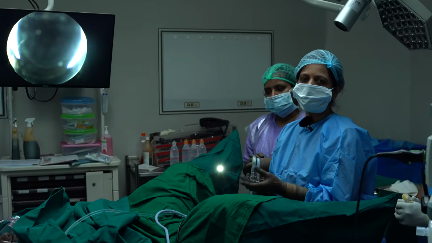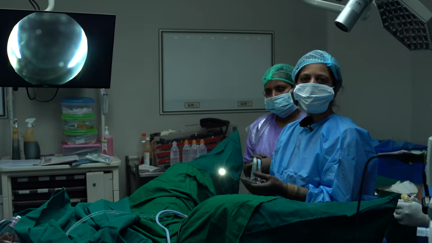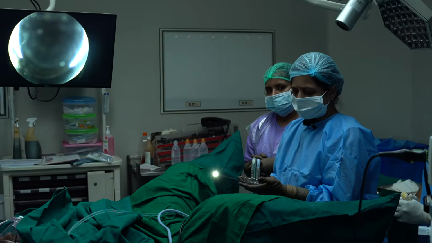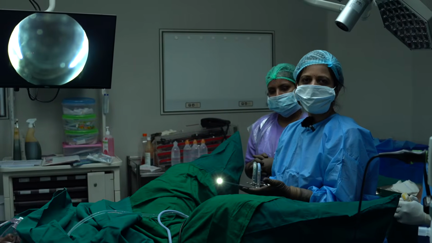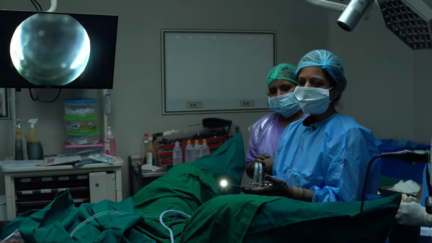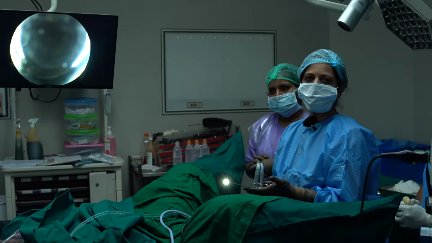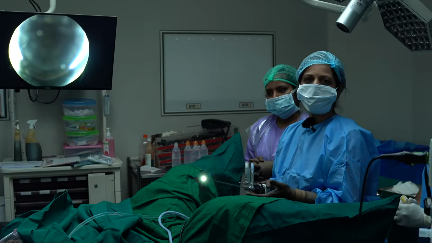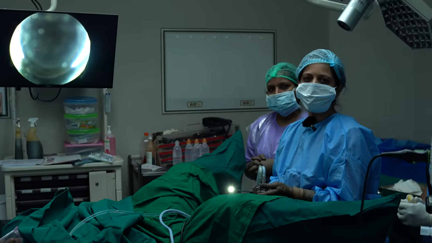Usually we do this procedure under anesthesia, and the patient's stay in the hospital is about 4 hours. This is a very safe procedure. It doesn't require much instrumentation. There is no cut and no suture when we do this procedure. This will take roughly 10 to 15 minutes to get over.